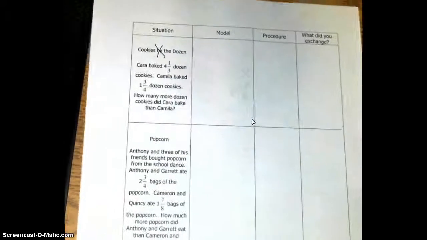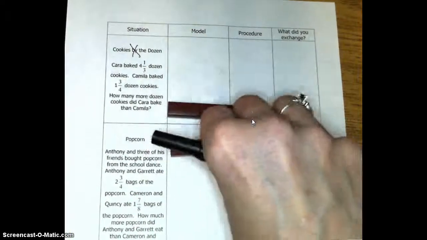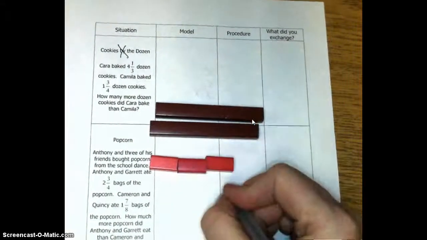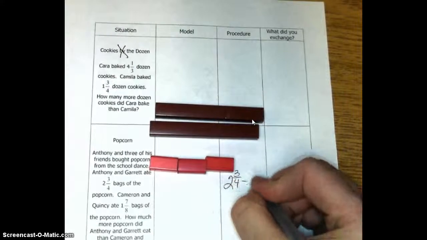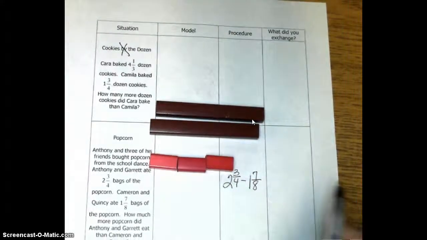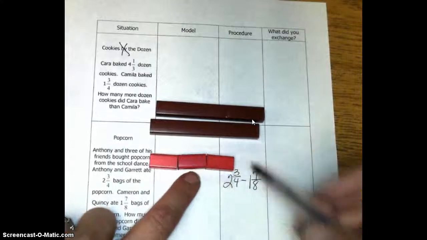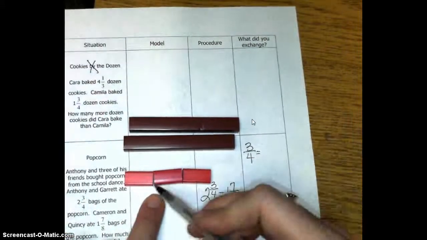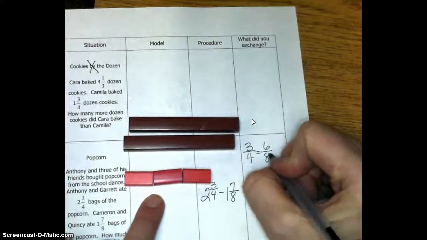Let's see if we can do popcorn. Popcorn actually requires that we do 2 exchanges. I'm going to go ahead and use my brown because I need 2 3/4. So 2 3/4 is going to look like this, right? My 1/4s are going to be my reds. So here's my 2 3/4. From that, I want to take away 1 7/8, right? Well, the problem is I don't have 8ths right now. I have 4ths. So right now, my first exchange has to be changing out my 3/4 to be 6/8.